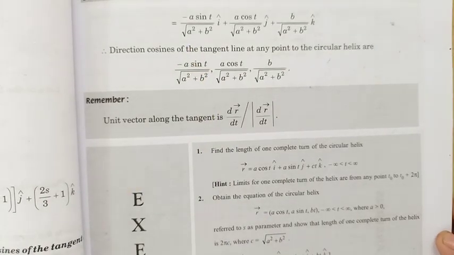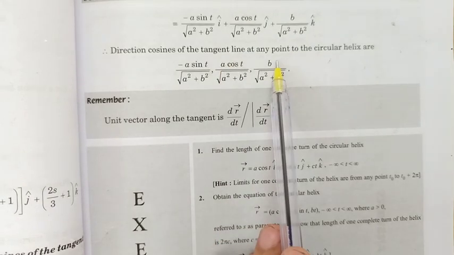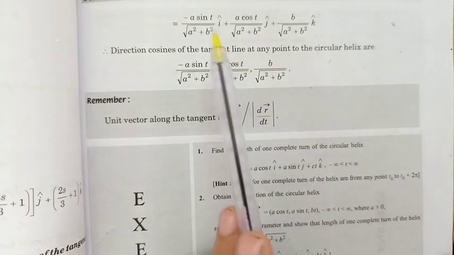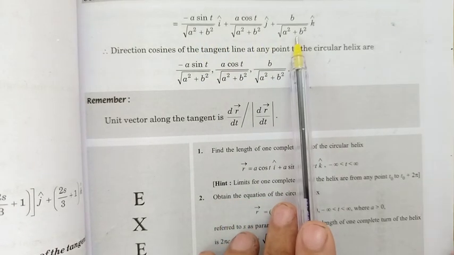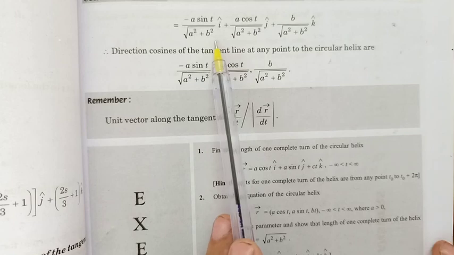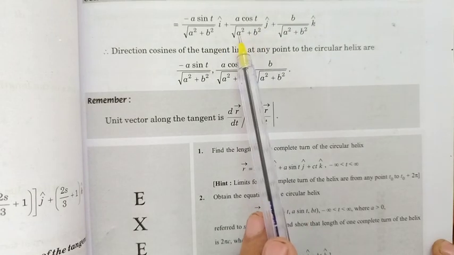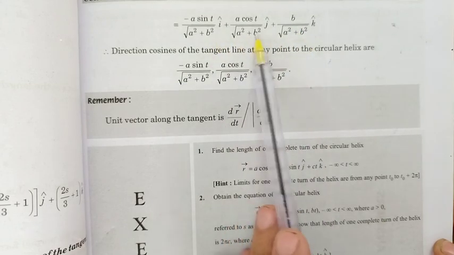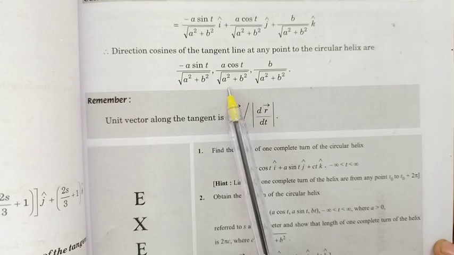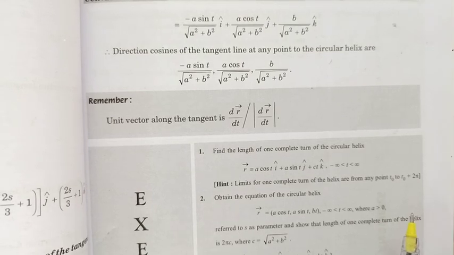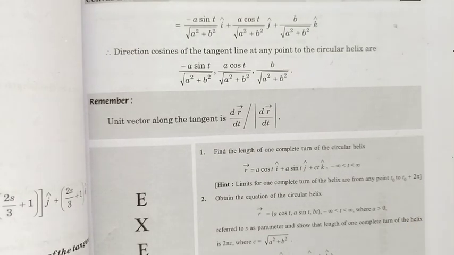Now to find the direction cosines of the tangent at any point to the circular helix: direction cosines are the coefficients of i, j and k in the unit vector t cap. So these three, minus a sin t upon under root a squared plus b squared, a cos t upon under root a squared plus b squared, and b upon under root a squared plus b squared, are the direction cosines of the tangent at any point to the given circular helix. So this completes the topic of unit tangent vector and arc length of a given curve.